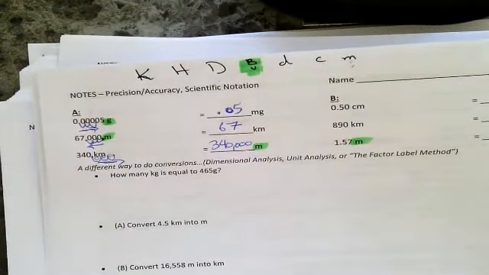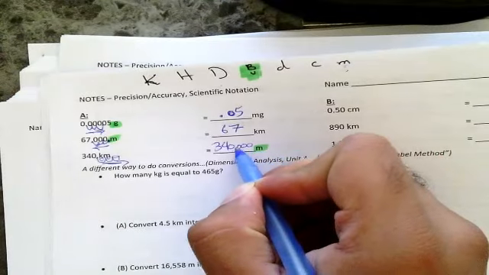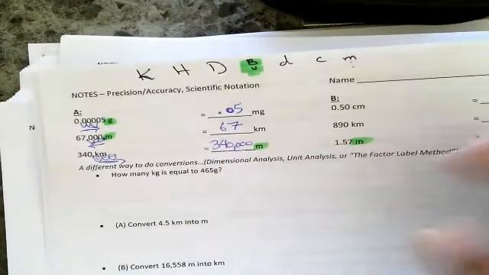Also, please get in the habit of putting commas in the right place. The rule for commas is after every 3 digits from the right, you put a comma. So it's 1, 2, 3, comma.